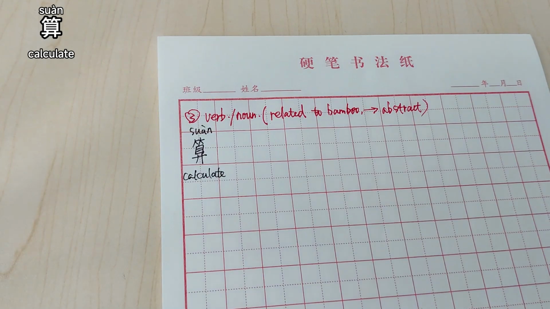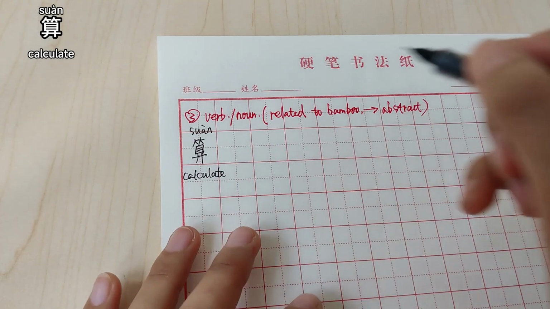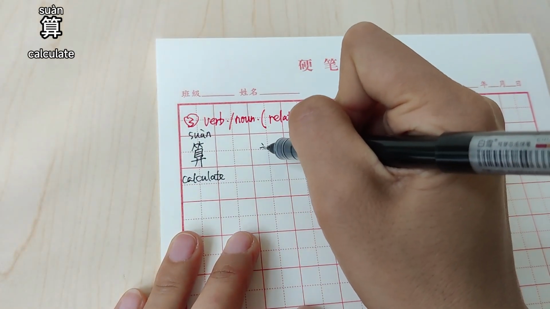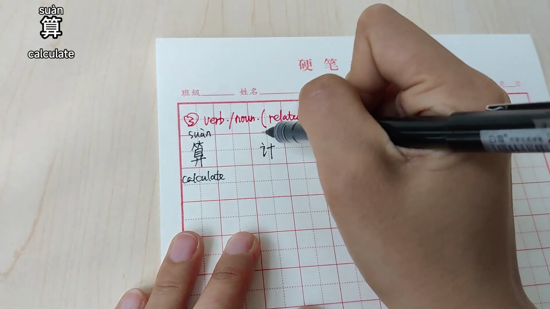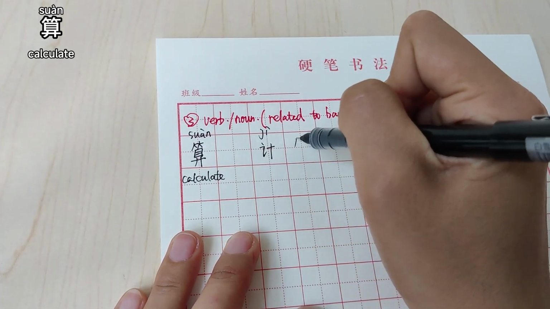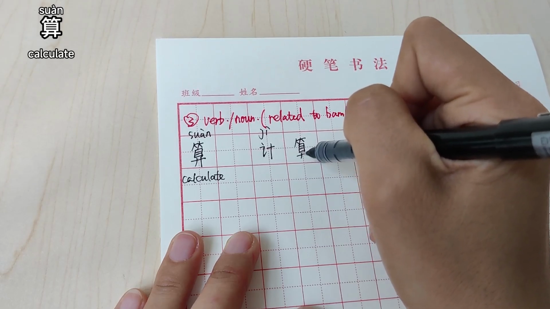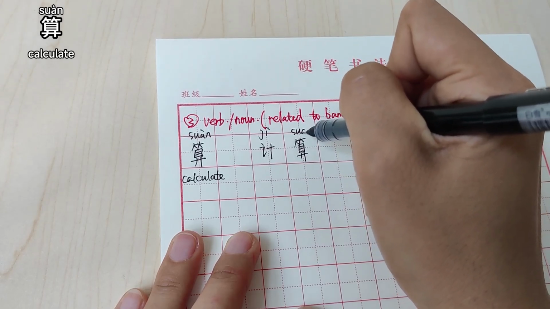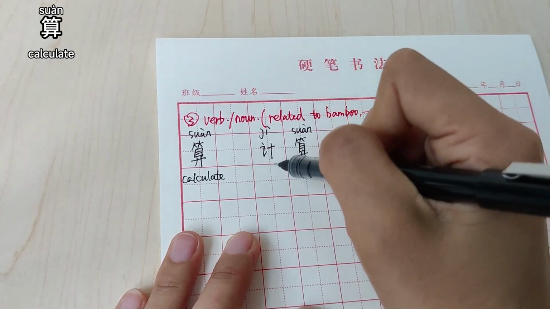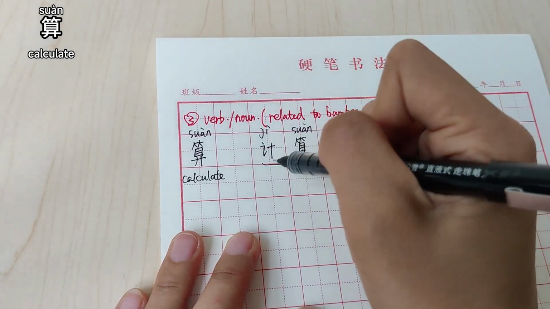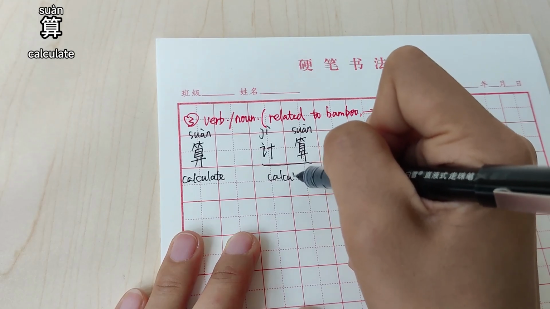So back to the hanzi. To say calculate, we can say 计算. 计算 is just a very proper word to say calculate.